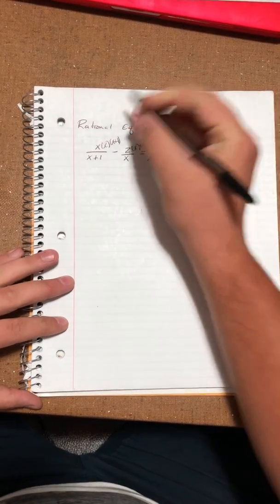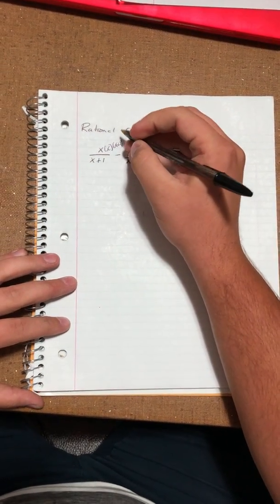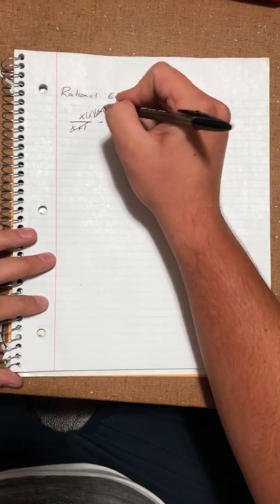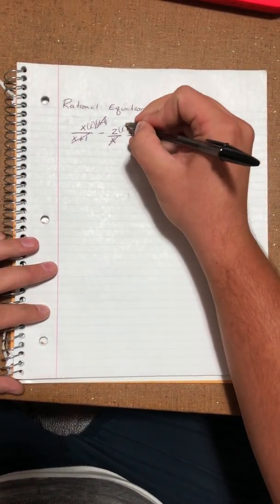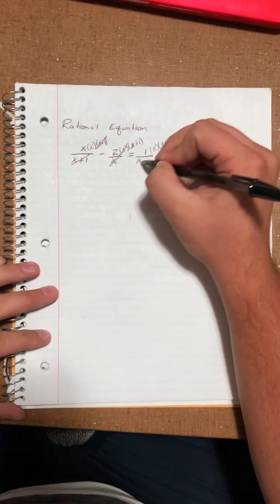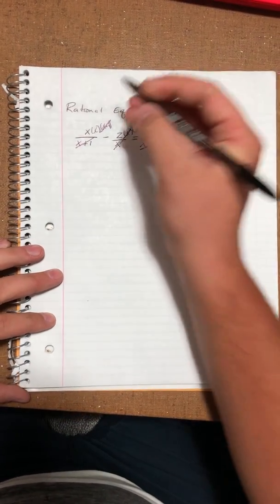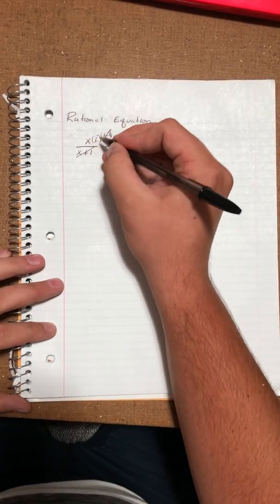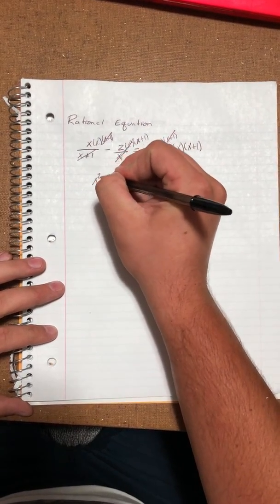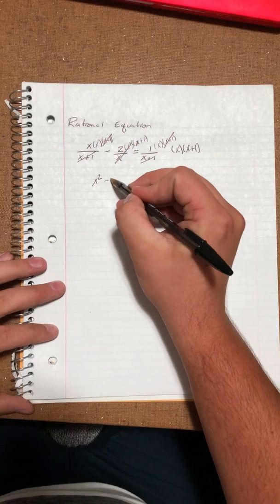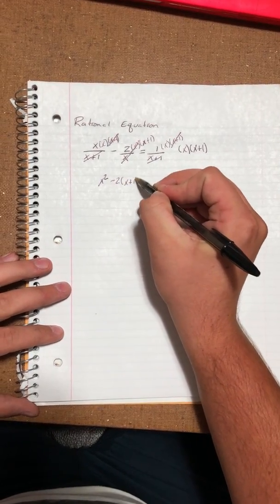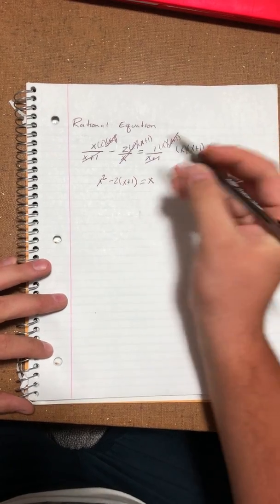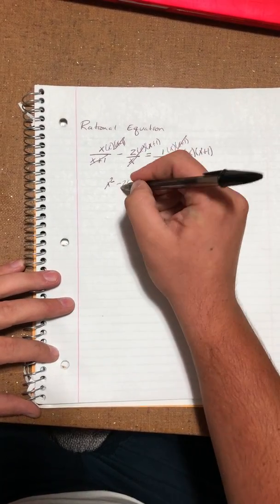And then we can cross out the parts that cancel each other out. So the x plus 1 and the x plus 1 cancel out, and this x and that x cancel out, and this x plus 1 and this x plus 1 cancel out. So then we go through and we times what's left together. So we have x times x, which is x squared, minus 2 times x plus 1 equals 1 times x, which is just x. We'll go through and we'll solve that.